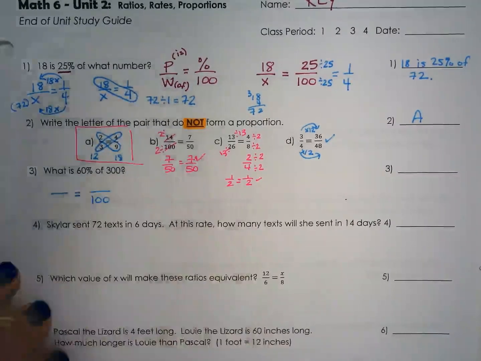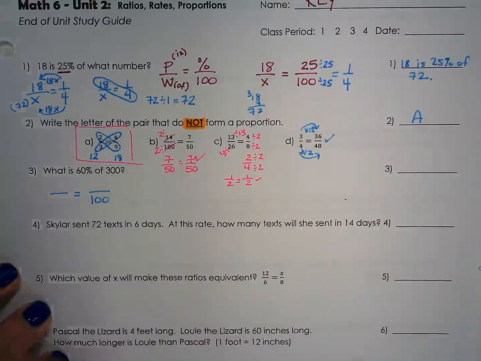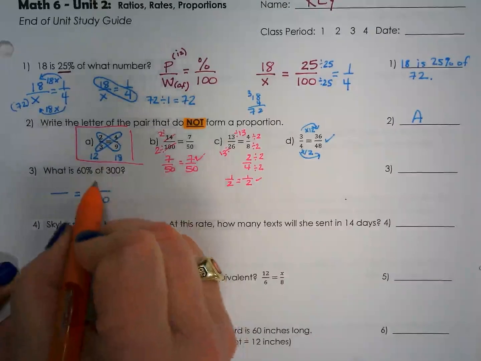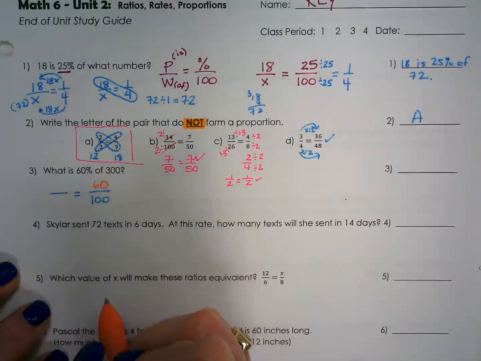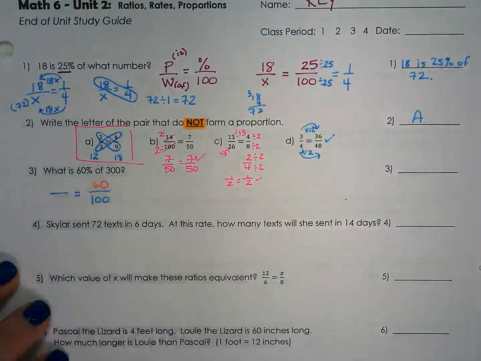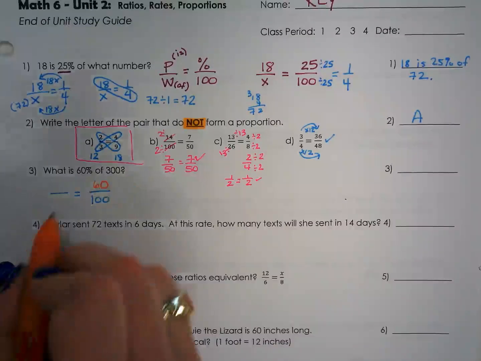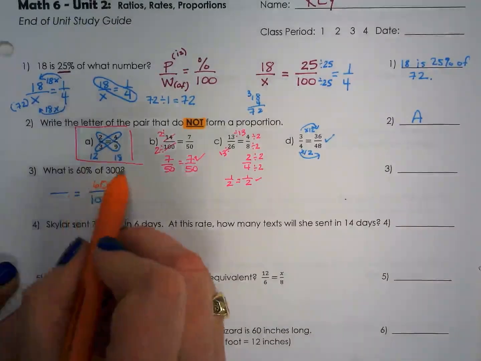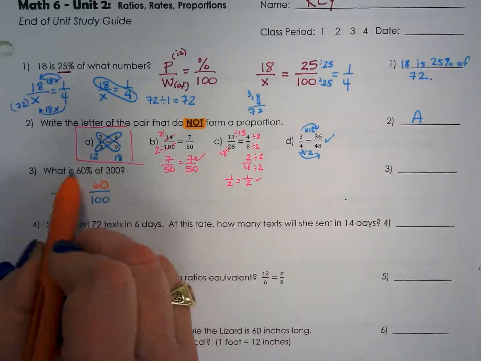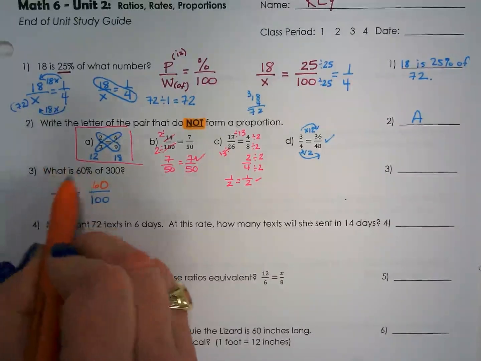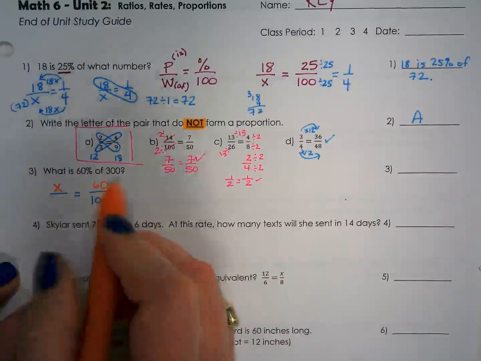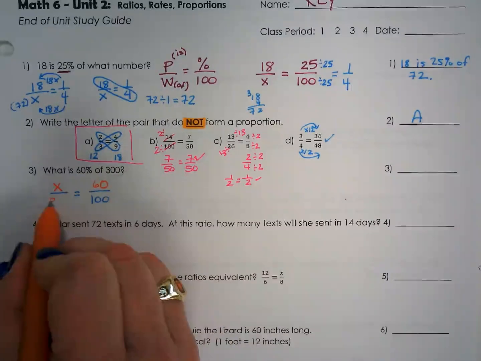This is always out of 100. So let's fill in what we know then. We know that 60 is the percent, and the percent always goes over the 100 because a percentage is always out of 100. Okay, and in that case, we need to figure out where this 300 goes. Well, we're looking for the part that is 60%. So this is the piece I'm looking for of the total 300.